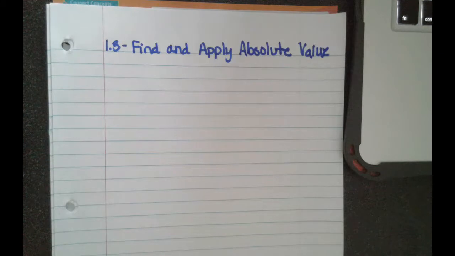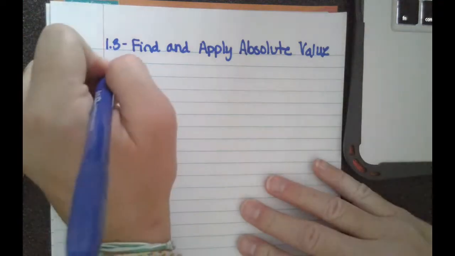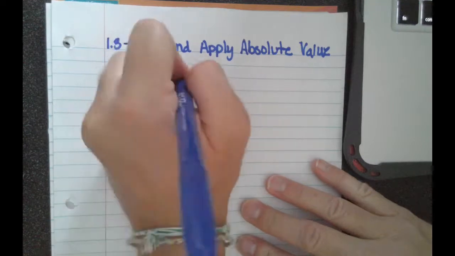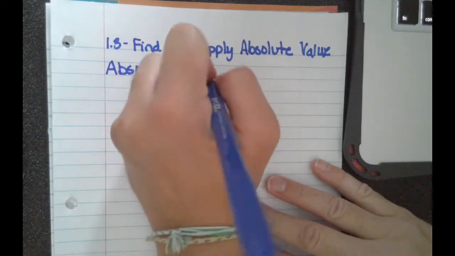Lesson 1.3 is titled Find and Apply Absolute Value. And once again, guys, we only have one vocabulary word for this lesson. So I know a whole lot of you are like, woohoo, yay! So our vocabulary word for this lesson is absolute value. And this is probably the first time you guys have done anything with absolute value.